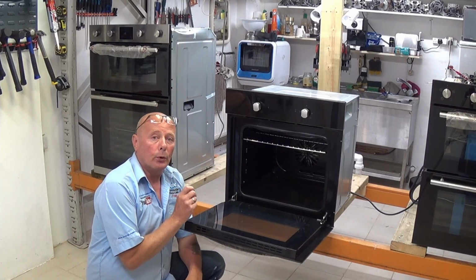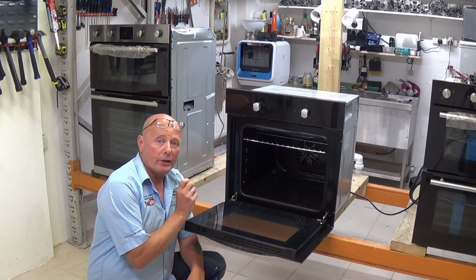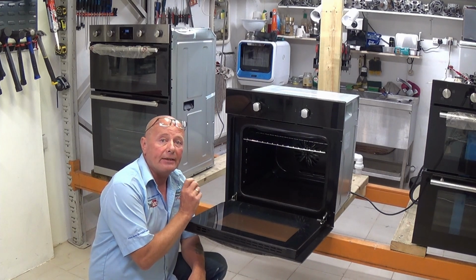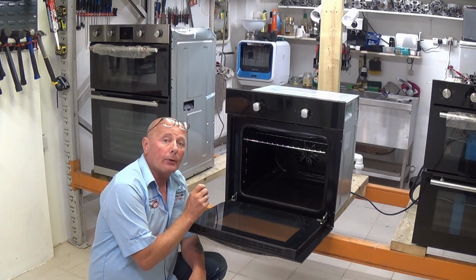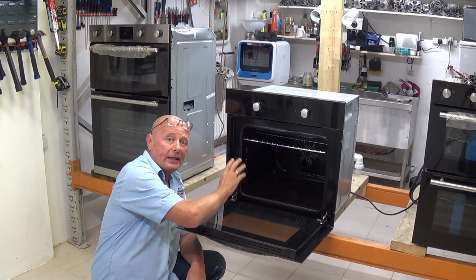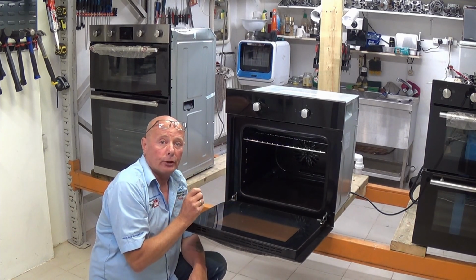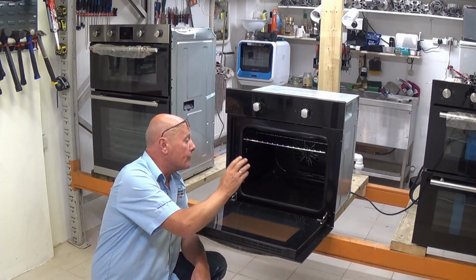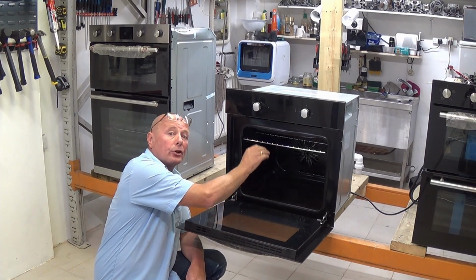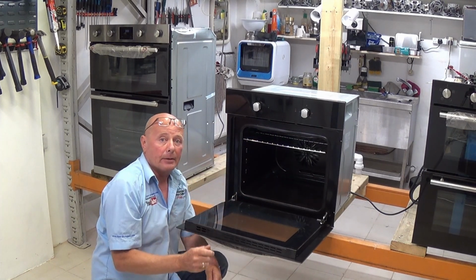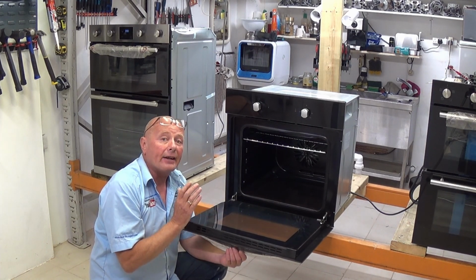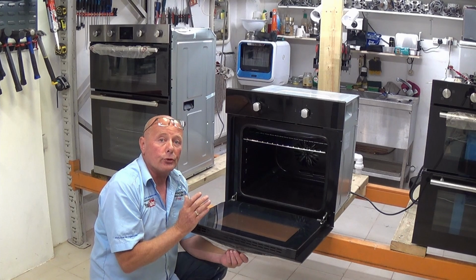Now that we've gone through all the faults with regards to the oven not heating, the oven not reaching temperature, or cooking the food evenly, let me show you how to check elements in the oven. This is not going to show you how to replace elements. You will find lots and lots of videos at the website with regards to replacing base elements, grill elements and fan oven elements. This is going to show you the physics behind the elements and how to test them using Ohm's law.